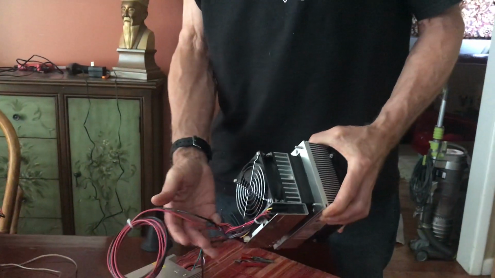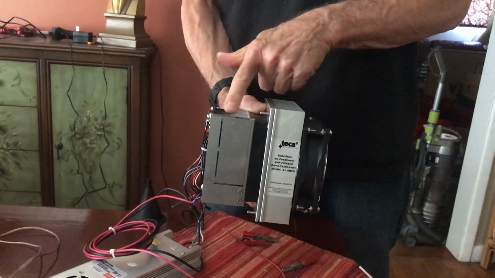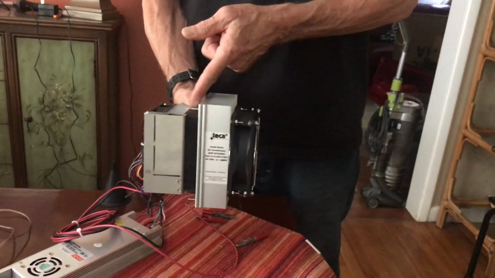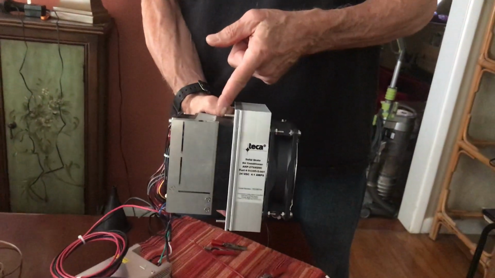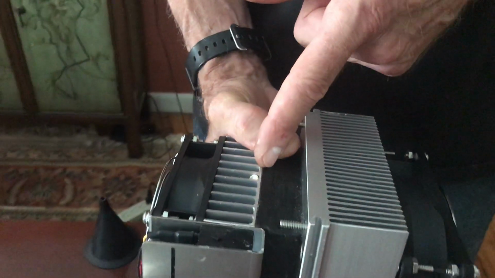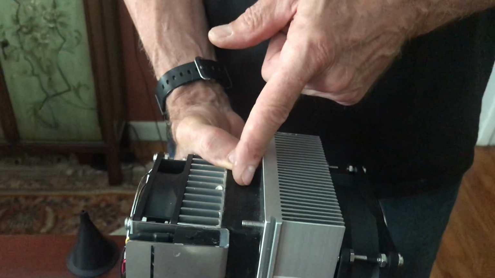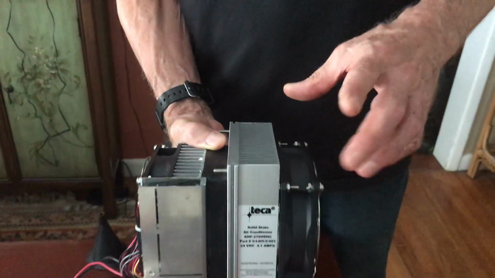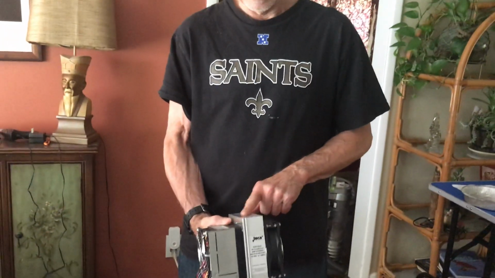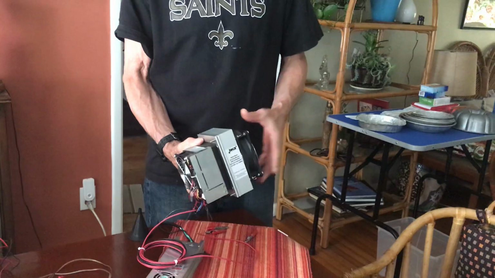And what happens is you pass electrical current through this device, and it contains thermoelectric elements that when you pass electricity through them, they become hot on one side and cold on the other. So you put electricity in here, this side heats up and this side cools off.